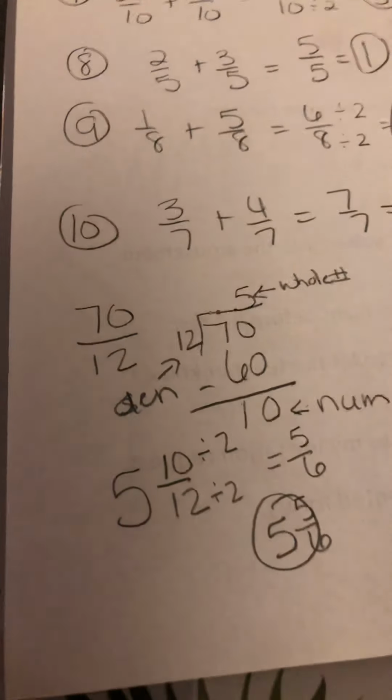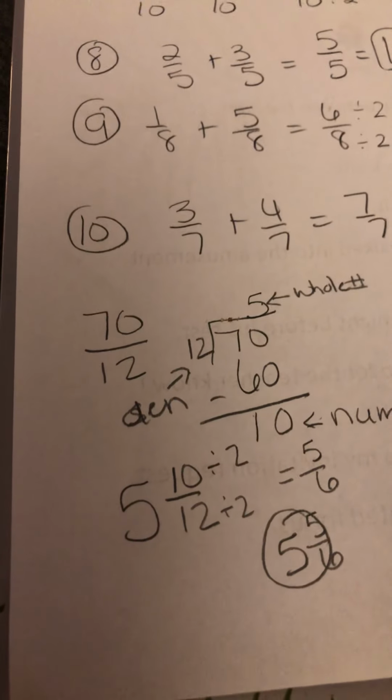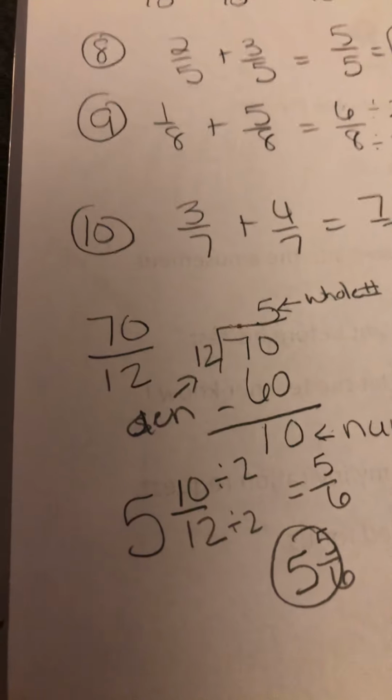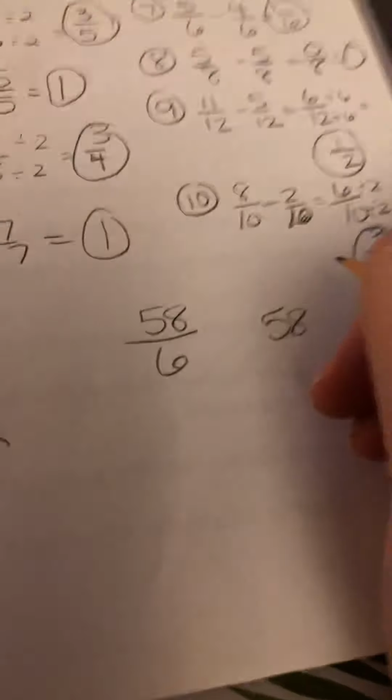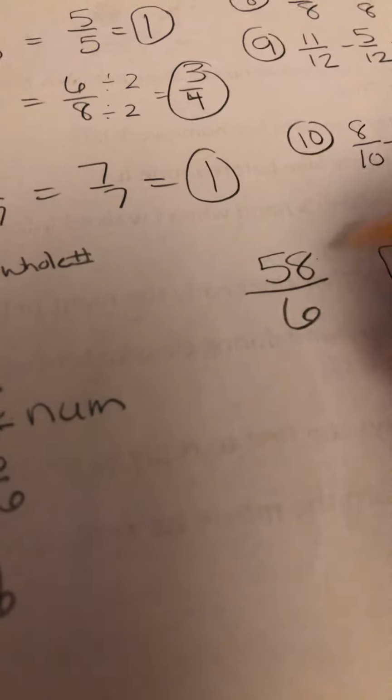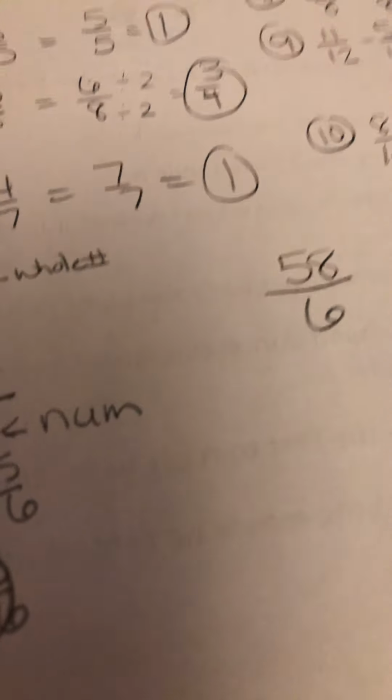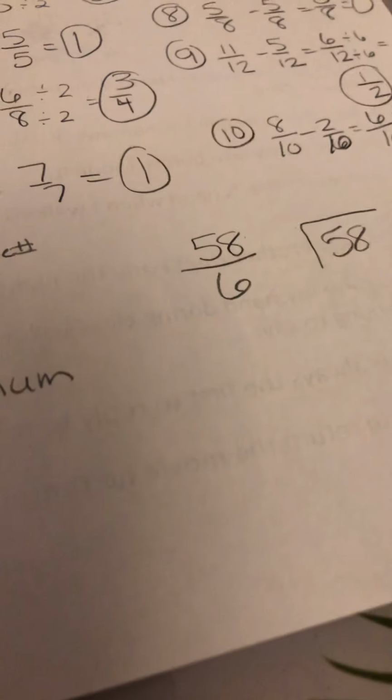Okay, so then the next one was 58/6. I'm doing the long division out for everybody. However, if you can do this in your head, if you can look at this and say, how many 6s can I pull out of 58? And you can do it mentally, that's fine.